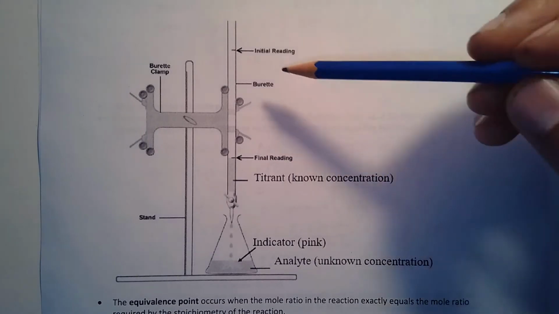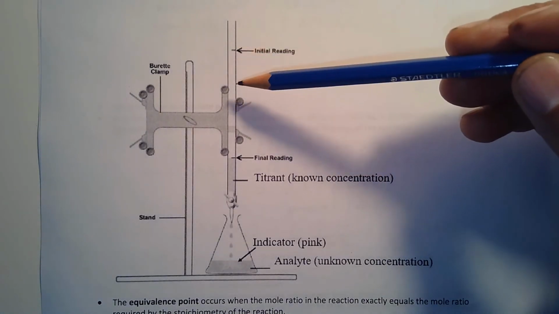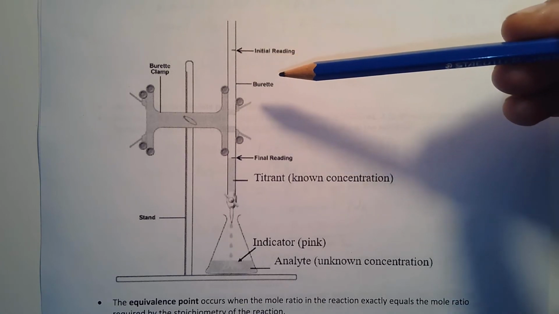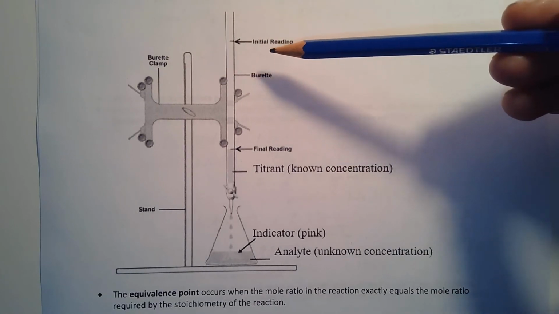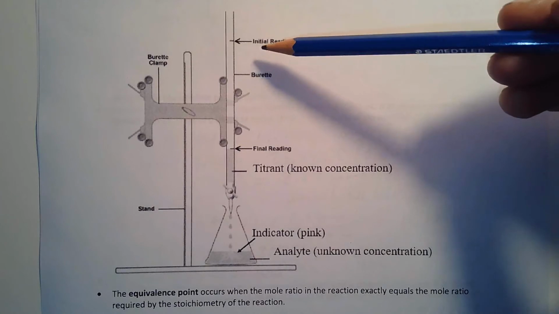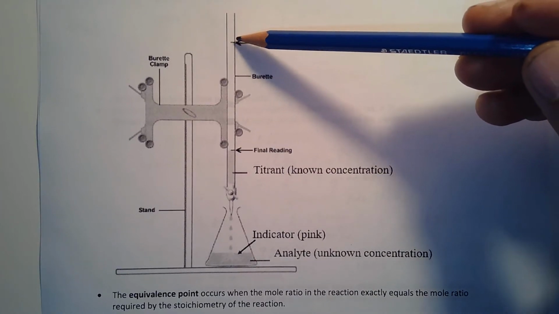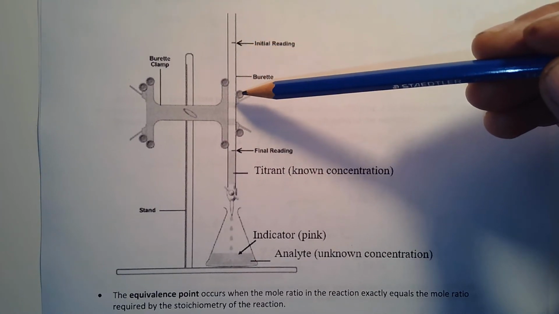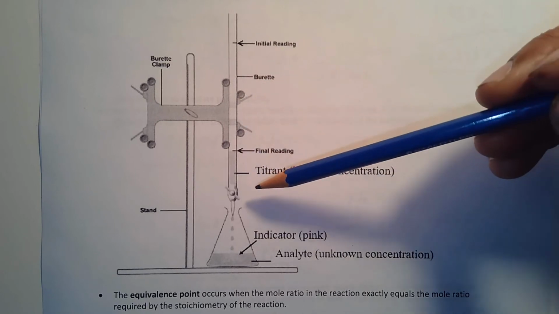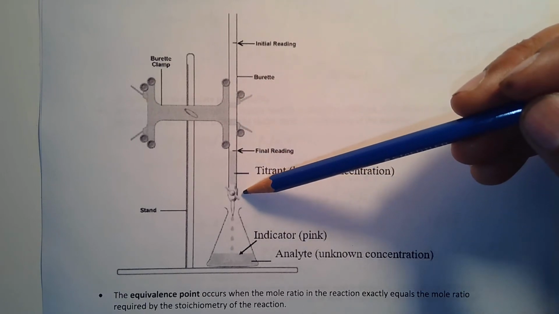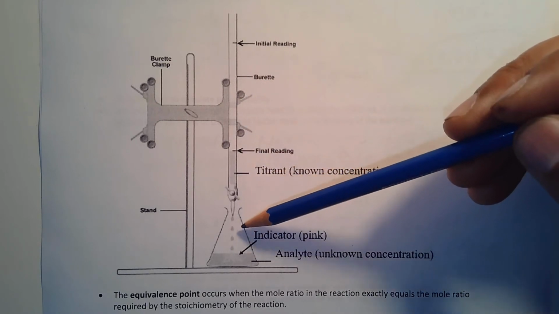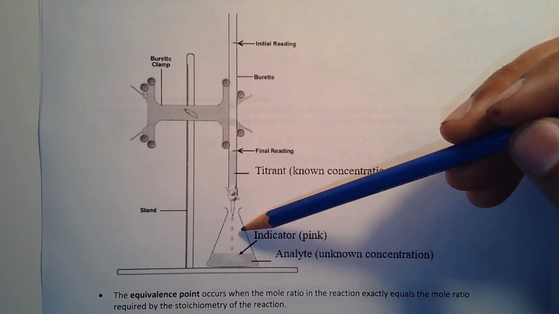Okay, so this is a burette. A burette is used in analytical procedures. It's all marked with volume. At the bottom, you have a valve, which basically controls how much flow you're going to get coming out of the burette.